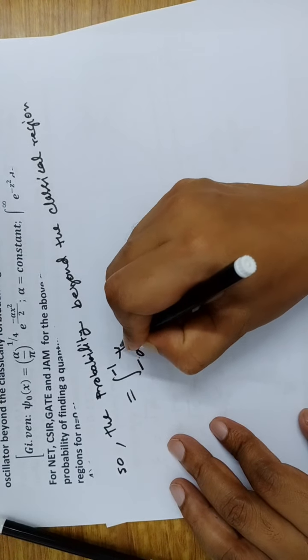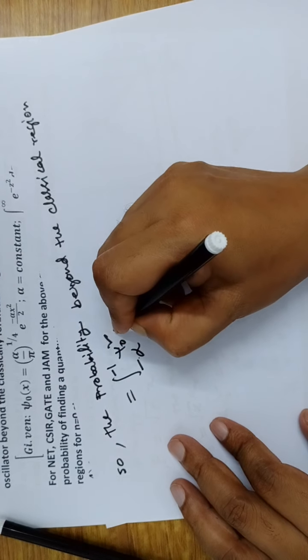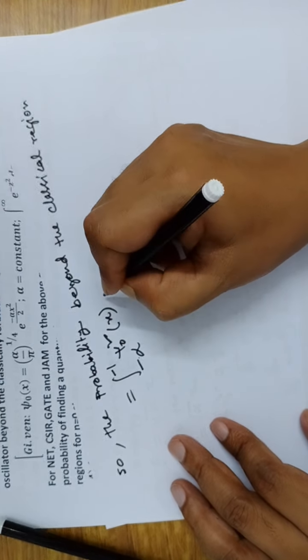Then psi 0 square, this is a position vector only.